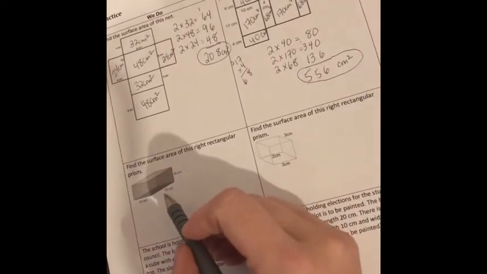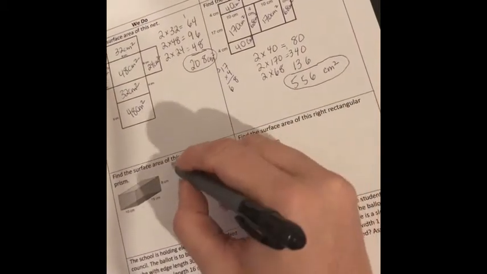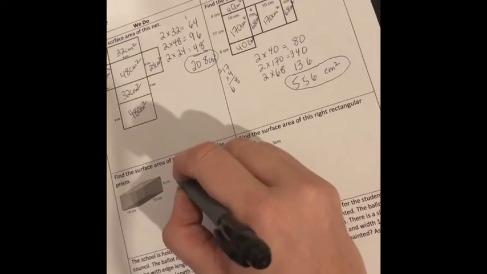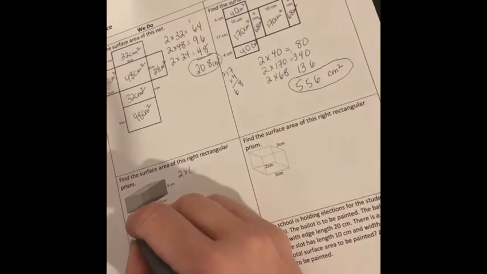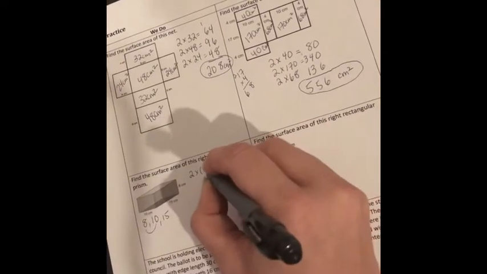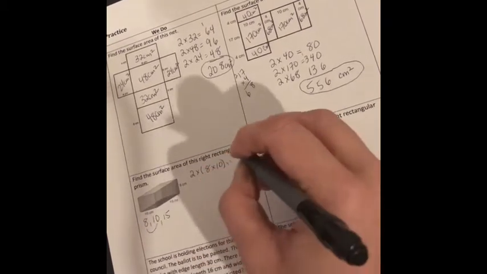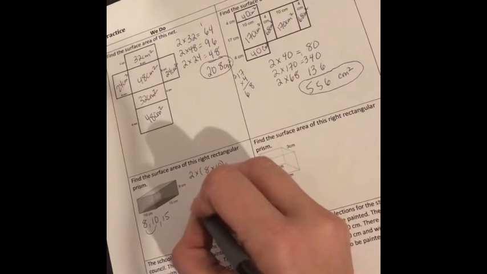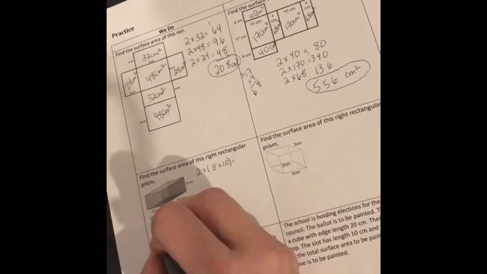Okay, when we get to without a net, it gets a little bit more complicated, but I've kind of found a way to make it less complicated. So basically, you're going to go 2 times, there's 3 numbers here, 8, 10, and 15. The first one I'm going to do is 8 and 10. So 8 times 10, and I'm going to get an answer there. And then we've got to go 2 times, and then this will be the first one.